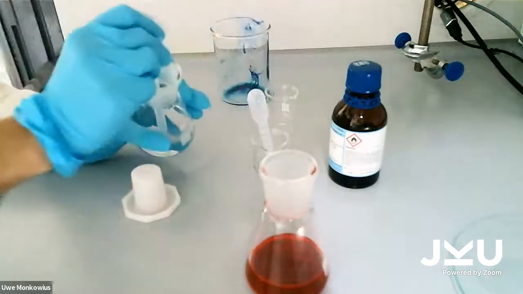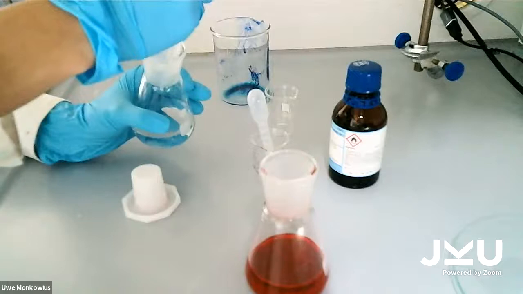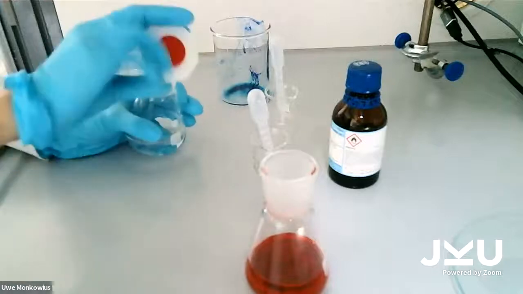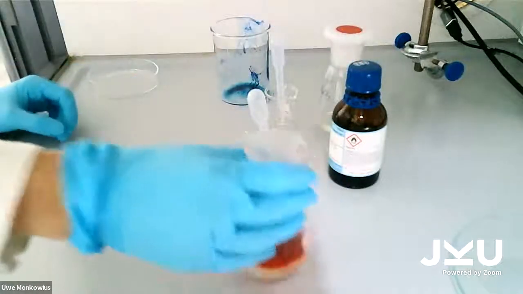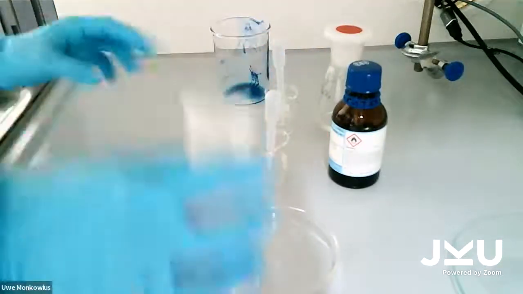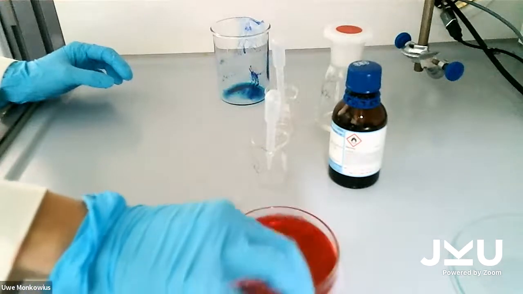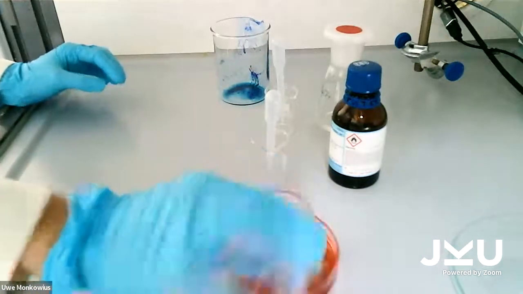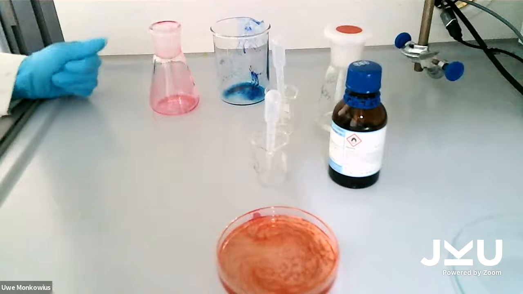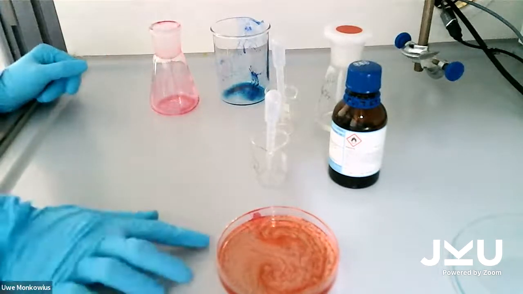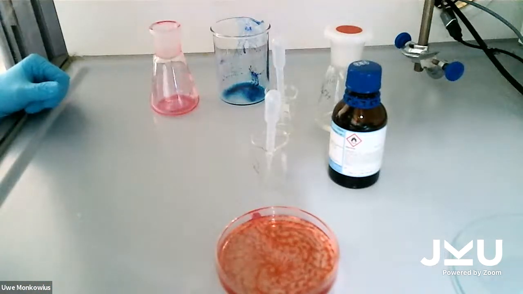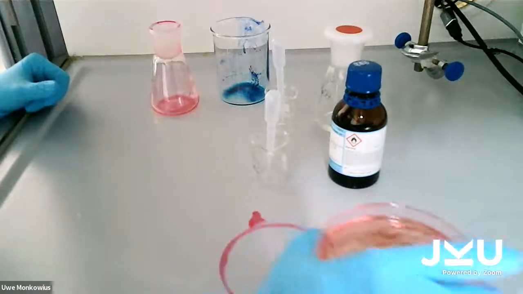You can see the color is changing a little bit, and the solution gets partially colorless. Pour it again into the petri dish. And you can see a similar pattern. It's a little bit different, more like blood vessels, not so cloudy. And we put it under the microscope.